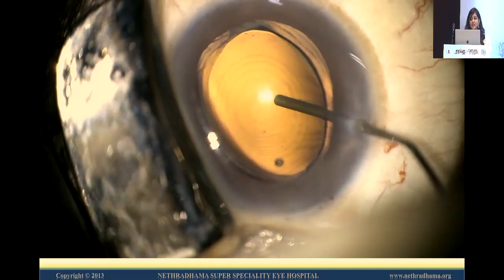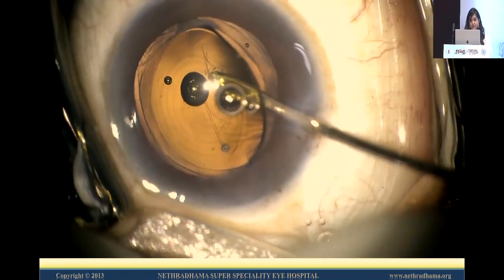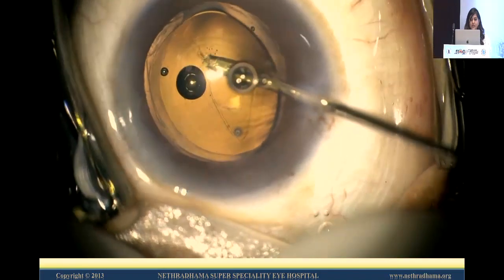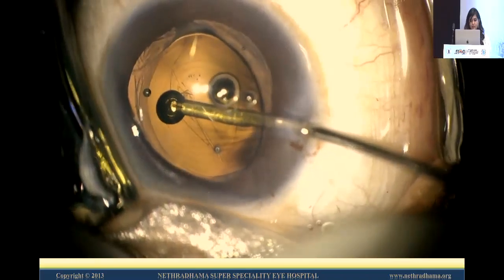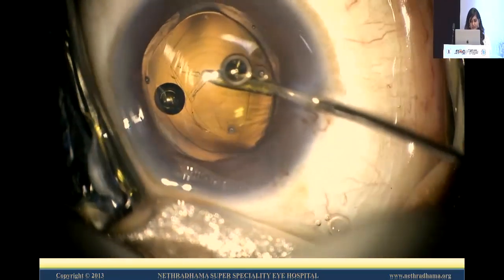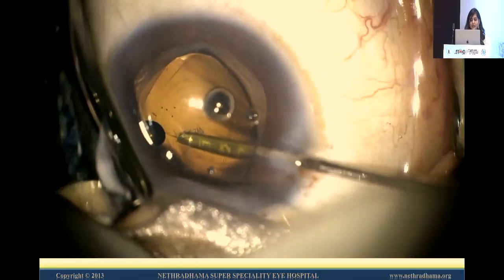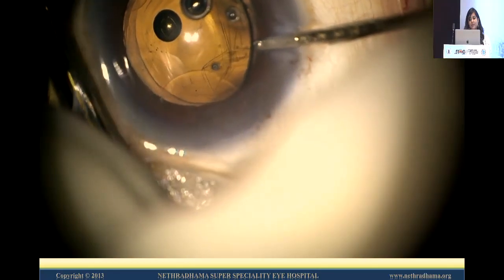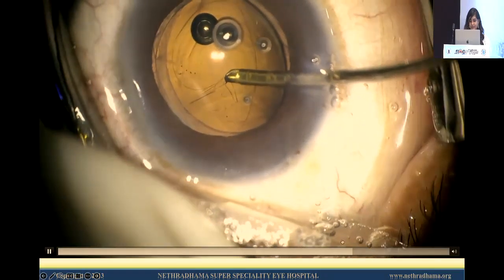So after making the initial nick, sodium hyaluronate is injected to push down the vitreous. And you can see here very carefully a posterior capsulotomy being done using a microrhexis forceps. The reason the posterior capsulotomy is being done is to try and capture the IOL in the posterior capsulotomy and push it backwards so that it negates the myopia.